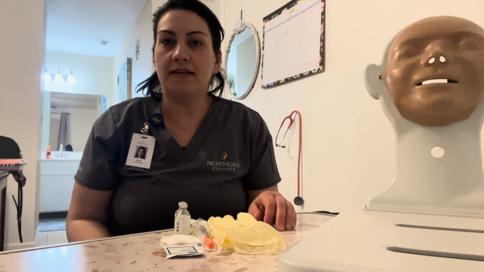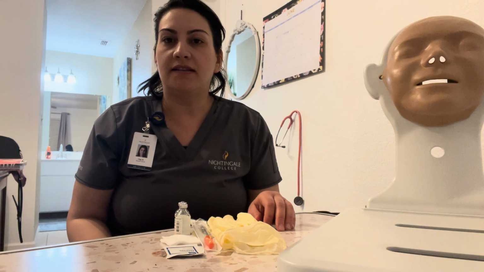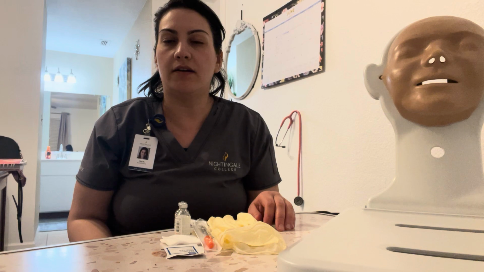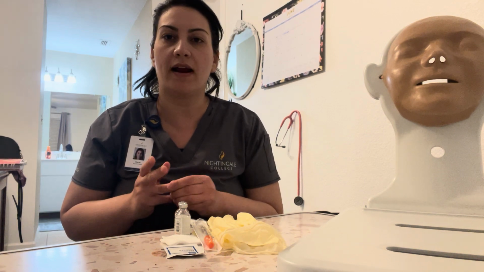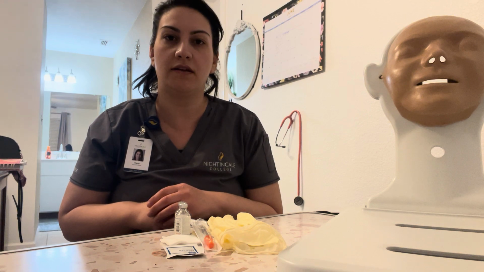I'm going to be performing the skills video of drawing up insulin. I want to start off this video verifying the physician's order and going over the 6 rights of medication: right patient, right drug, right dose, right route, right time, and right documentation.